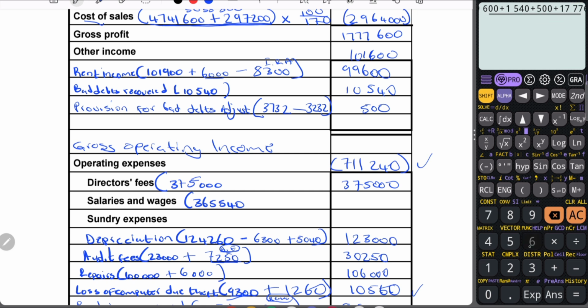177,600 now. I think my calculator is giving me a problem. Okay, it's gonna be 177,600 plus 101,600. How much am I getting here? 99,600 plus 10,540 plus 500.